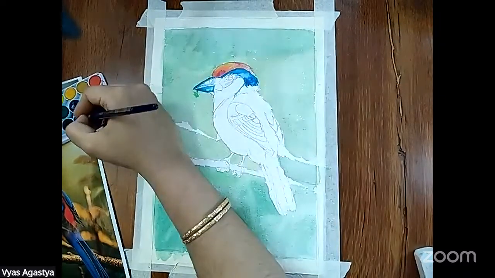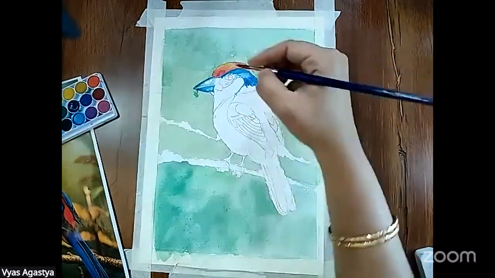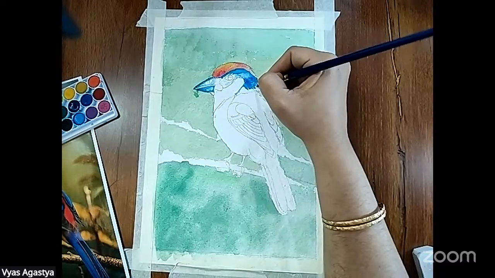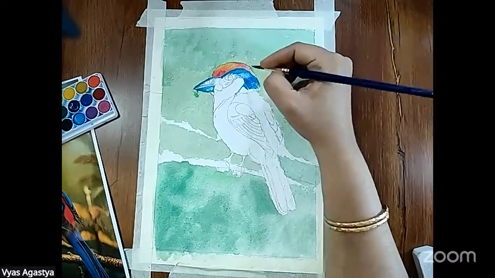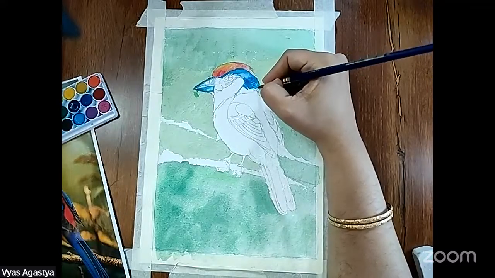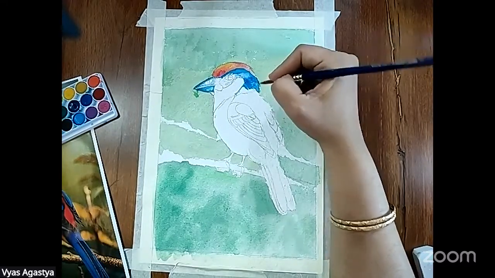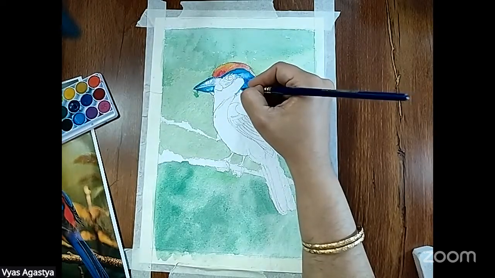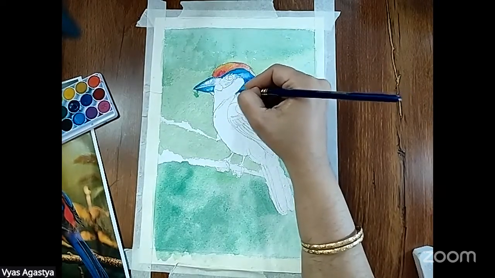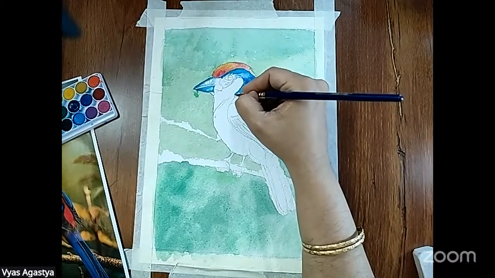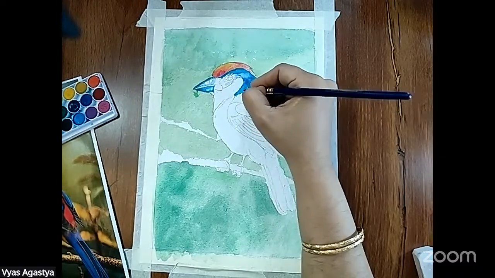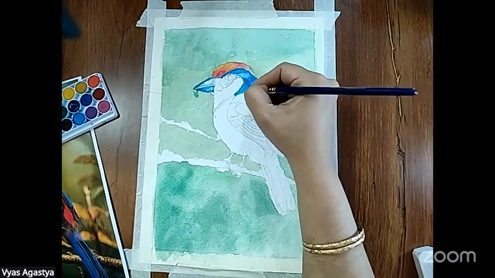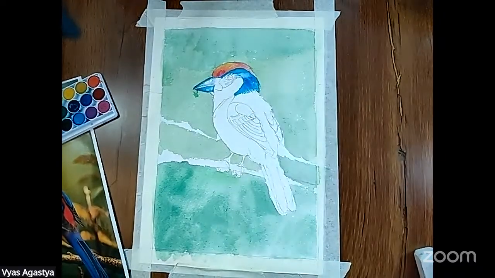I am now using a blue hue with three different blues. I am painting here. I am giving some strokes outside. It is having fur, because of the wind. That fur is coming outside, right? You should imagine like that. See, once the drawing is perfect, then the painting will be easier. Done.